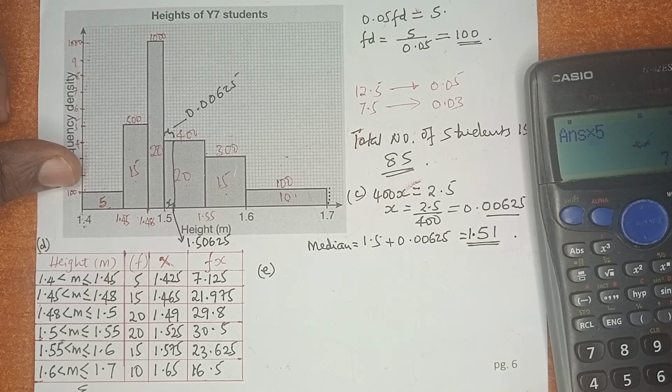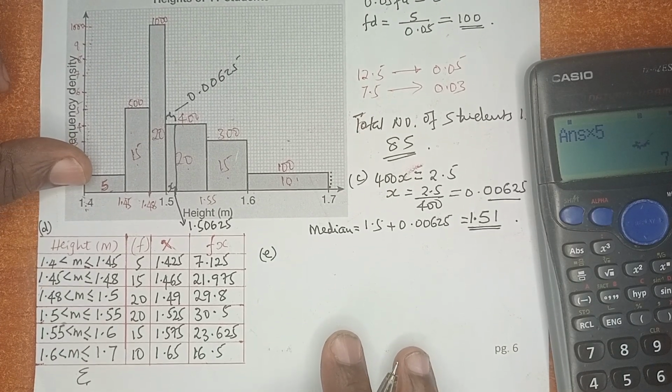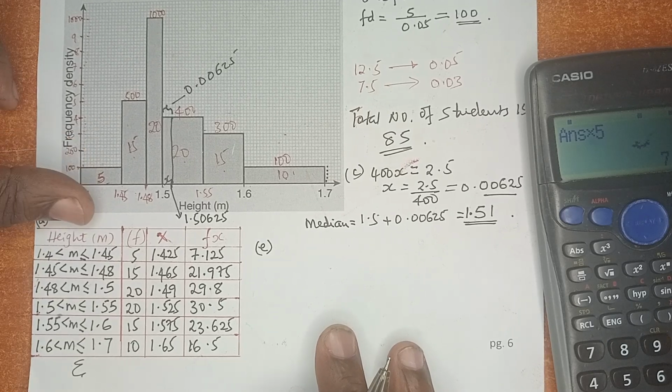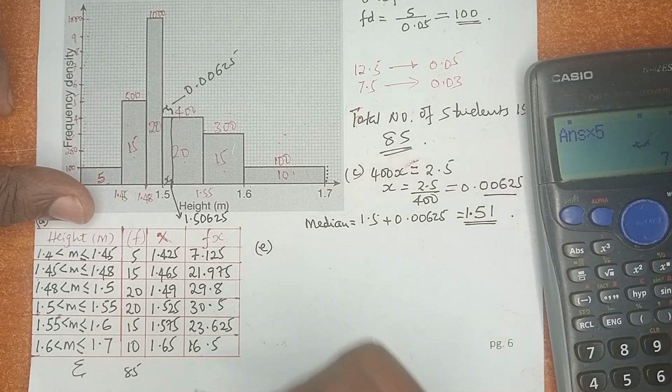Now we have sigmas. We have to have the summations and the totals of the frequency table. For the sigma f, we have 85. And for all this, if you calculate wisely and accurately, you'll realize it is 129.525.